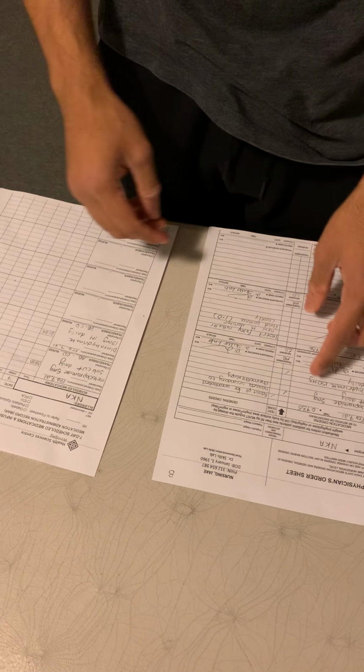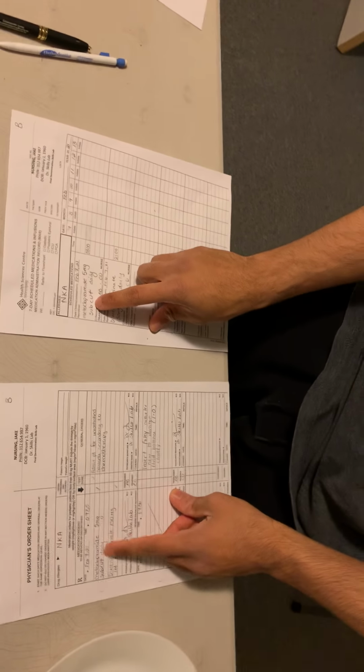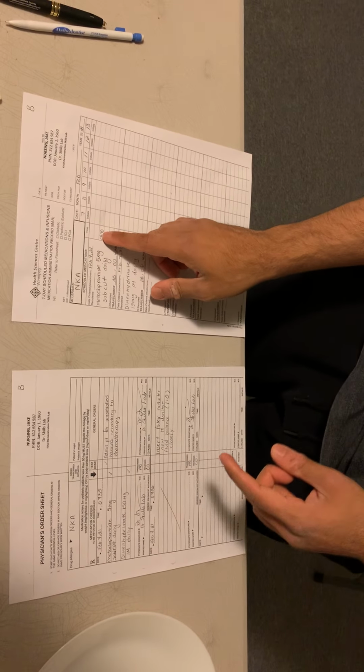The first medication we're going to be giving is metoclopramide. Dose is 5 milligrams. Route is subcutaneous. Time and frequency is once daily at 0800. Nobody's given that and signed off for it yet, so I will be giving that.